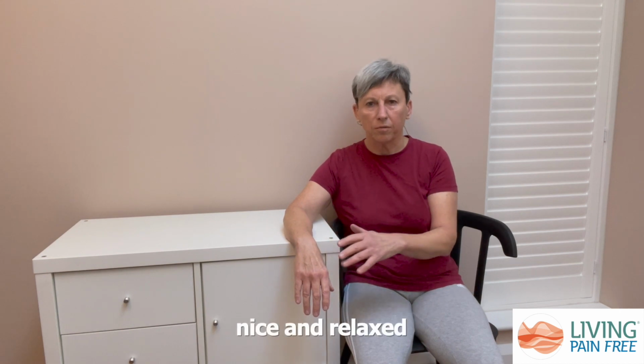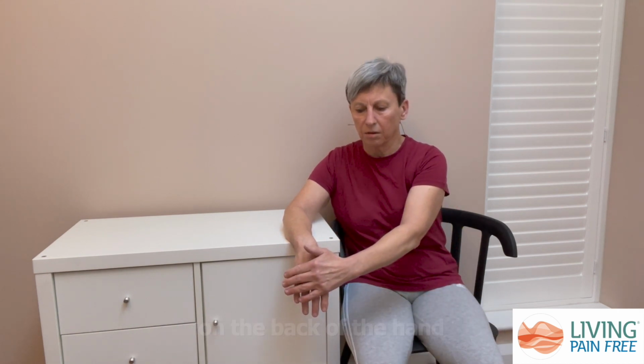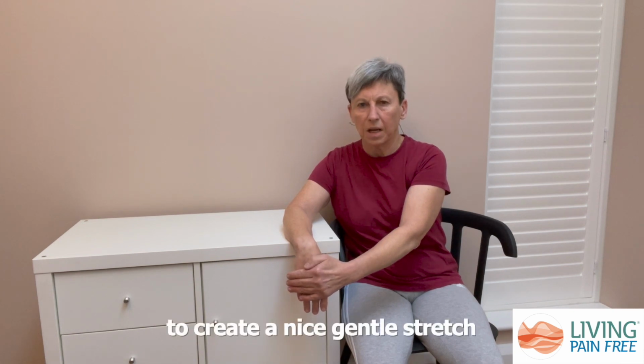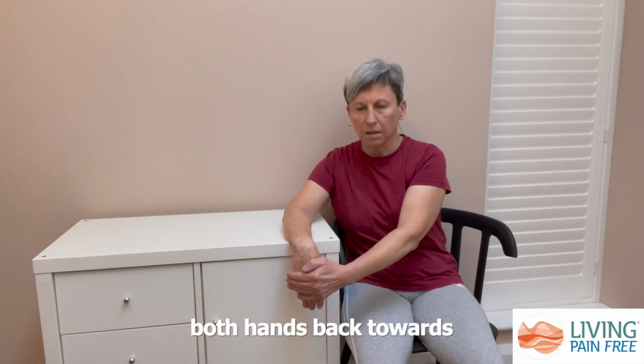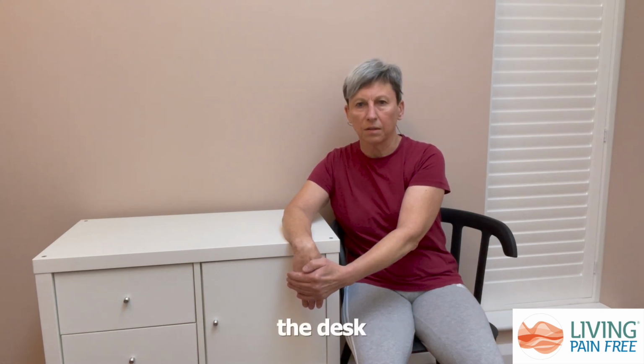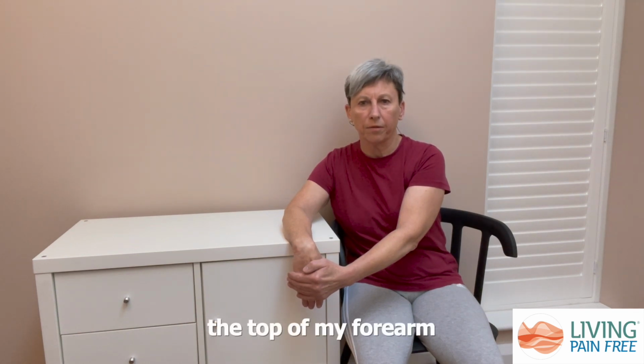So in this case, my arm is just resting on this tabletop and my hand is off the end of it. So I just let my arm be nice and relaxed, and then I can bring my other hand and just place it on the back of the hand to create a nice gentle stretch. So I'm pressing both hands back towards the desk. This creates a stretch in the top of my forearm.